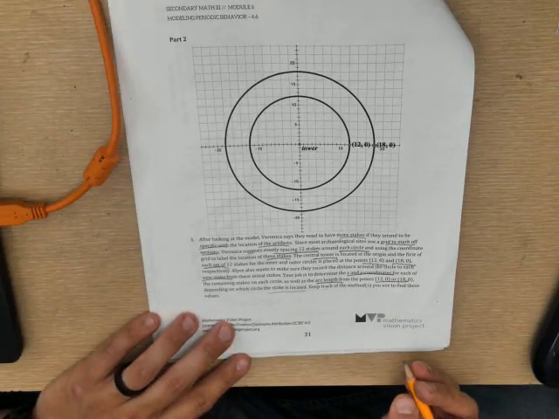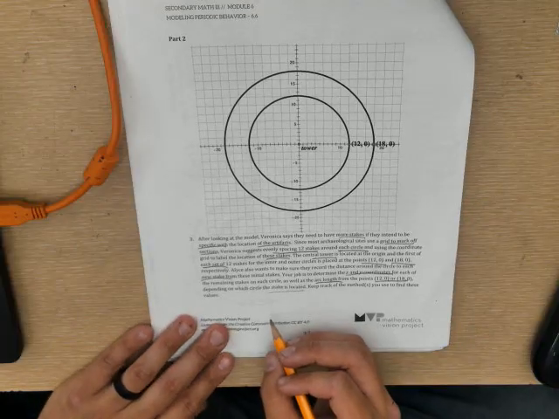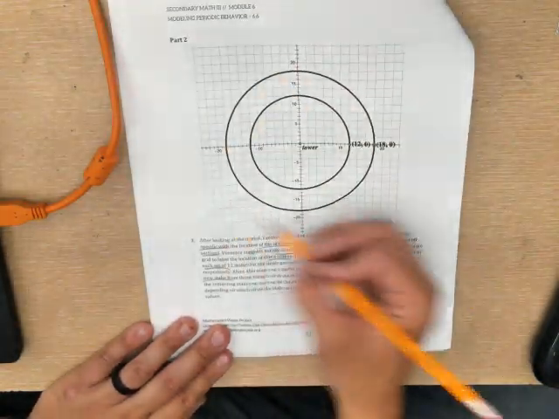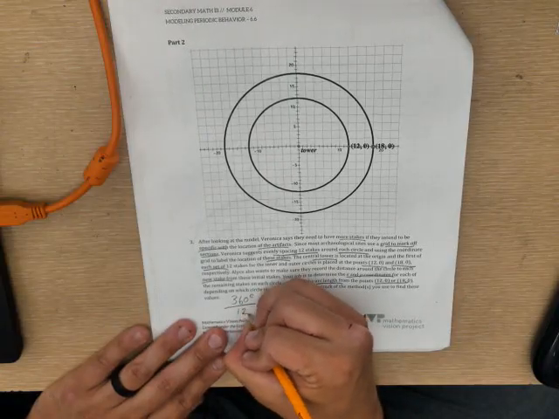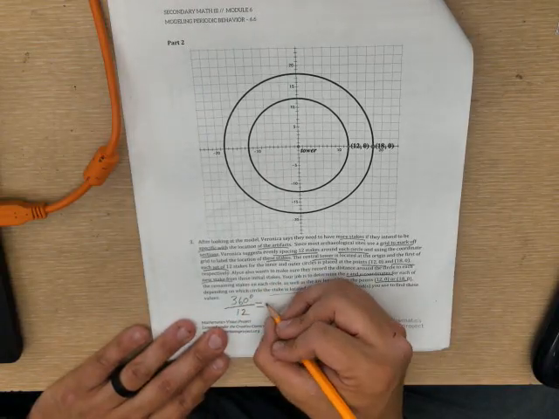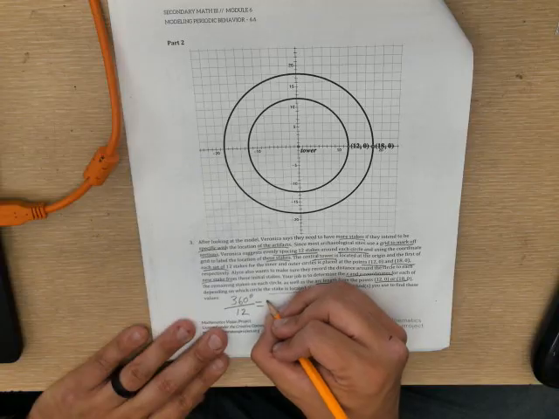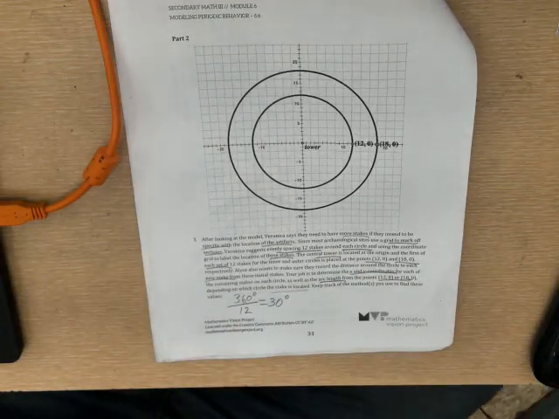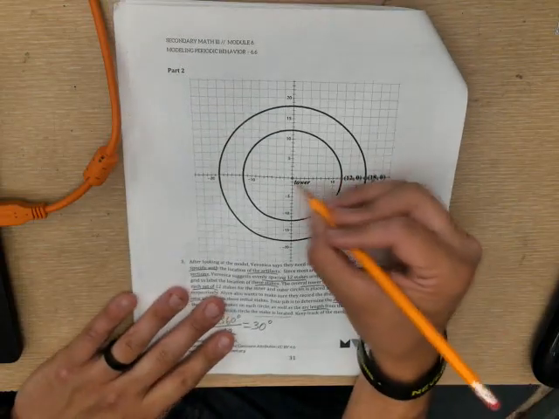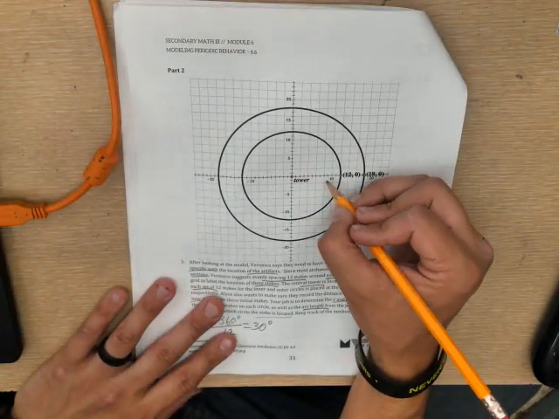So what we should know is I have 12 stakes. To go a whole circle is 360 degrees. We want to do 12 stakes, so that means 360 divided by 12 is 30. So each stake is going to be 30 degrees apart.